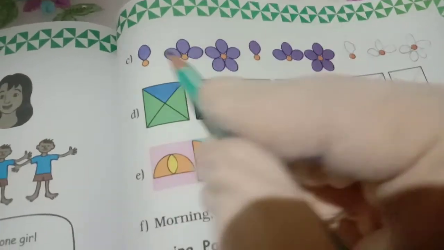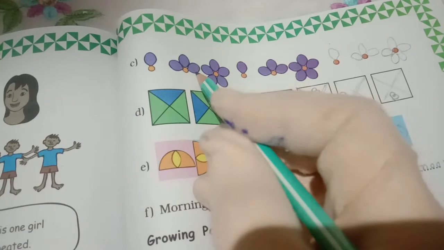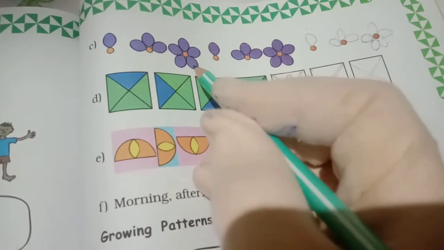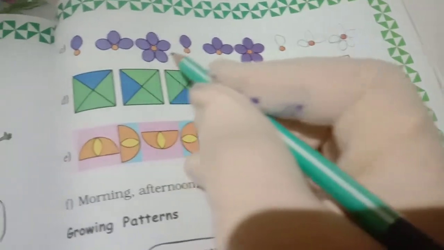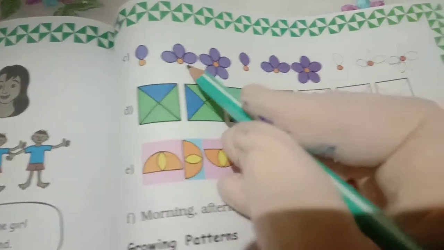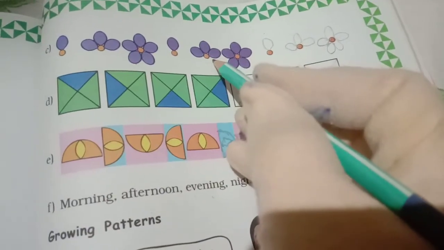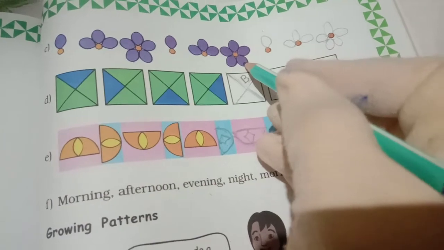Here we have to see flowers, the petals of the flower. Here are given 3 petals of the flower. Here we have to see a full flower, 5 petals of flower. Now again is given 1 petal of flower, then 3 petals of flower, and here is a full flower.